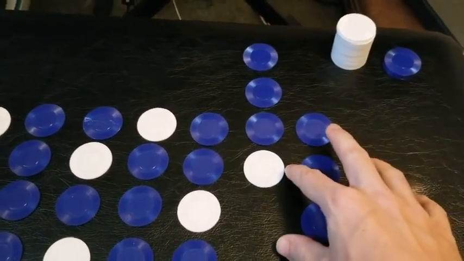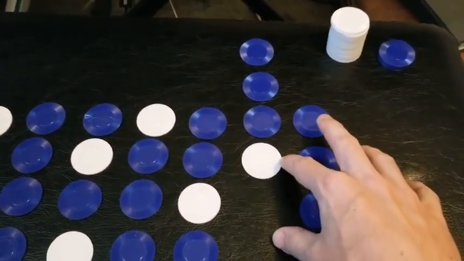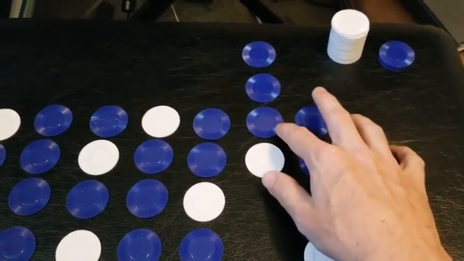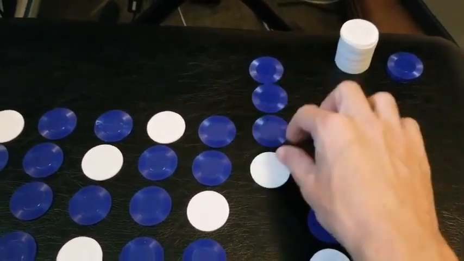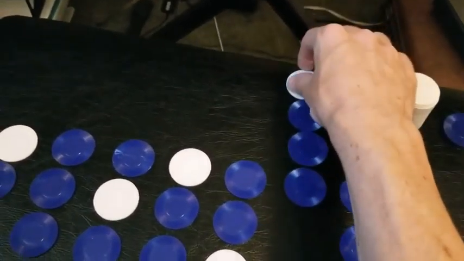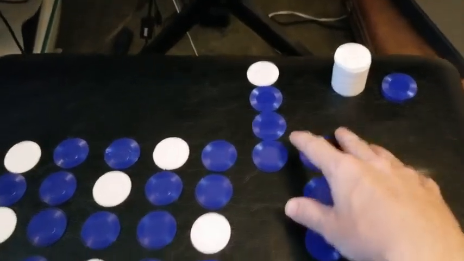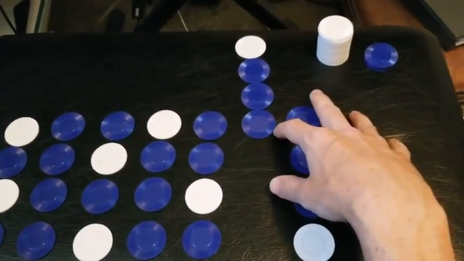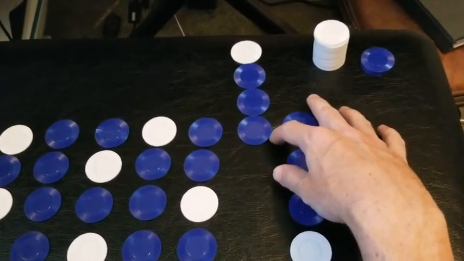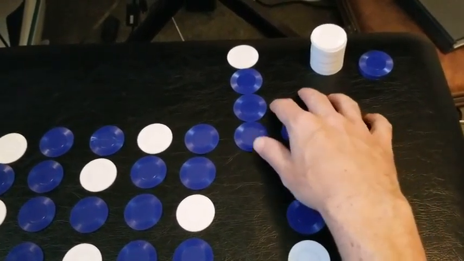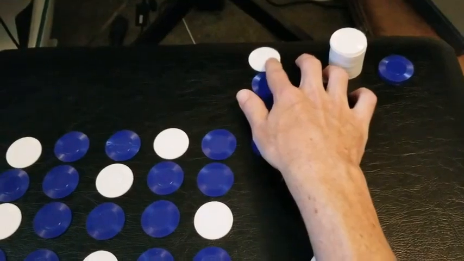Here we have a 4-2-3 starting on E: E, G sharp, A sharp, C sharp. And a 2-3-3 position starting on G sharp: G sharp, A sharp, C sharp, and E.